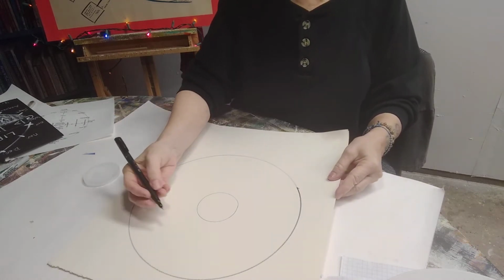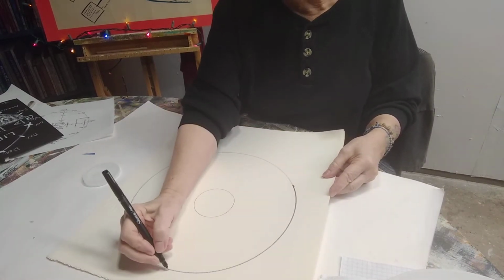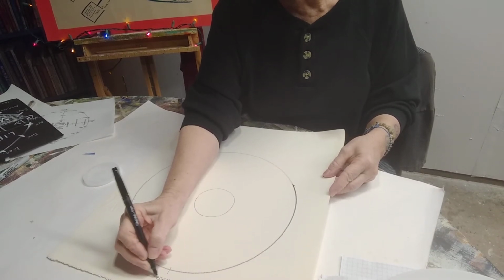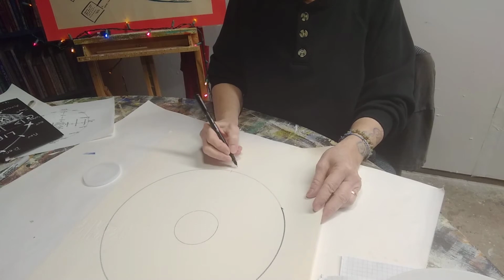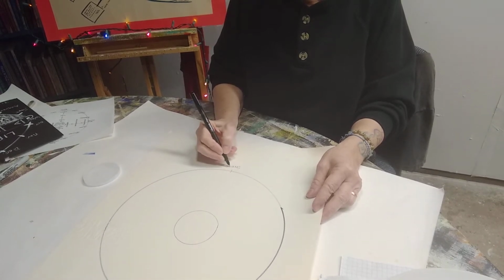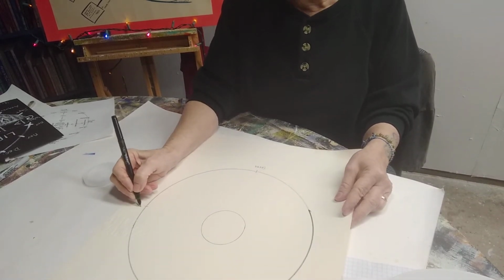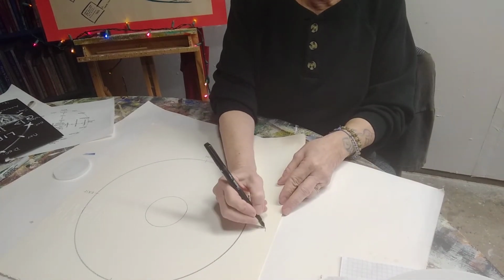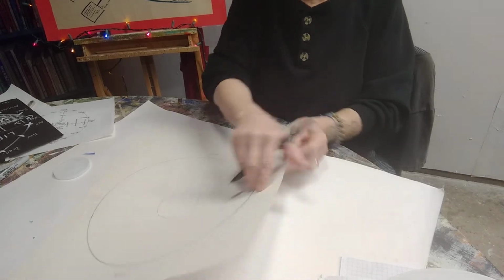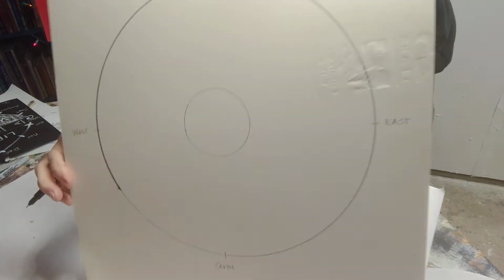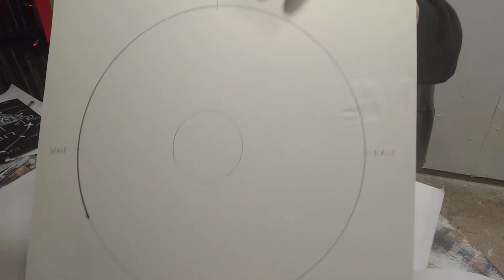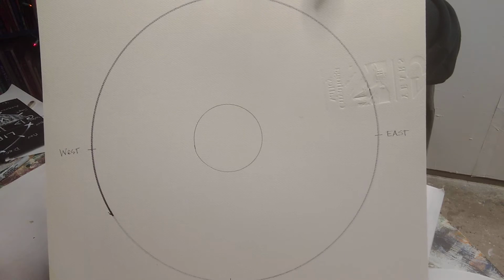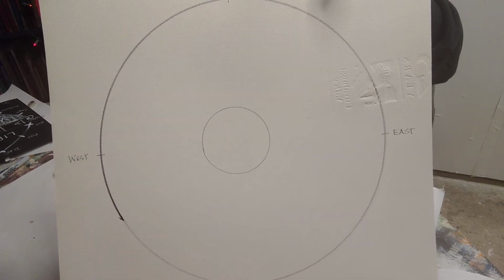Now we want to mark the 4 directions. The direction of the north, the direction of the south, the direction of the east, and the direction of the west. Again, just very simply adding those 4 compass points in for the beginning of our meditation on the circadian mandala.